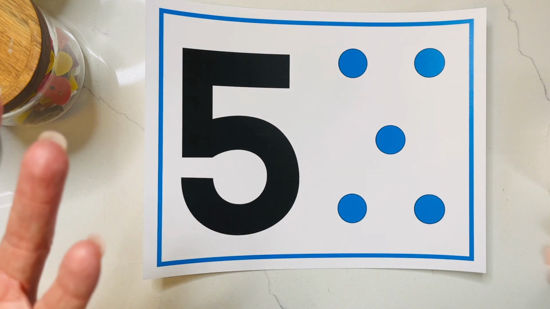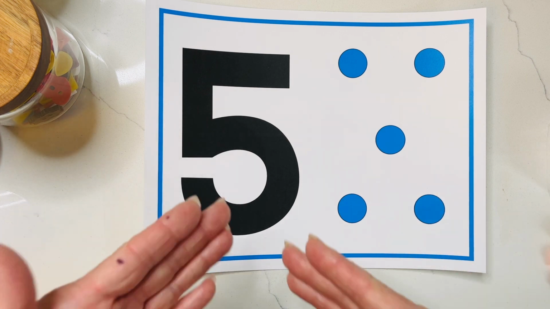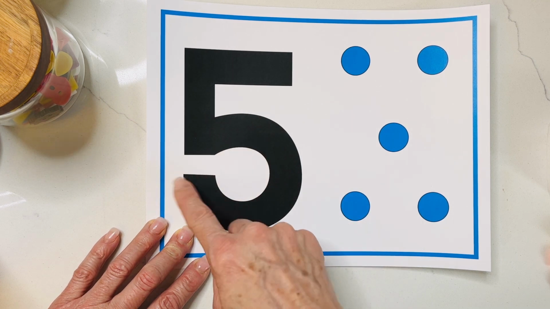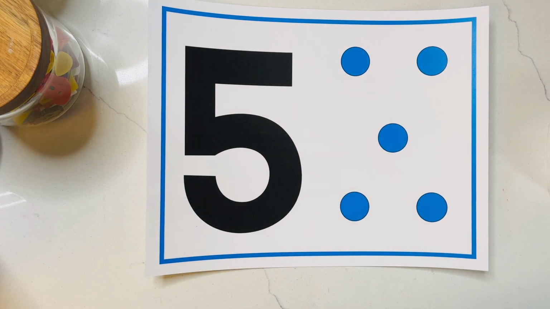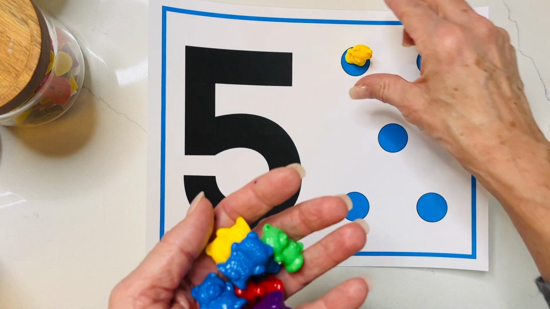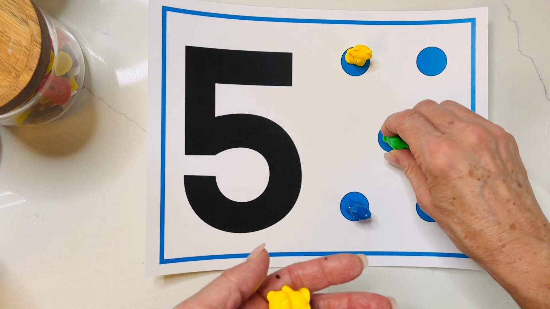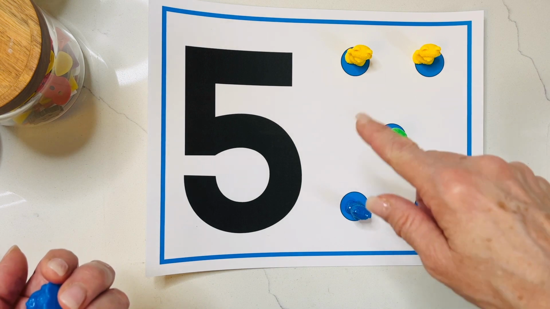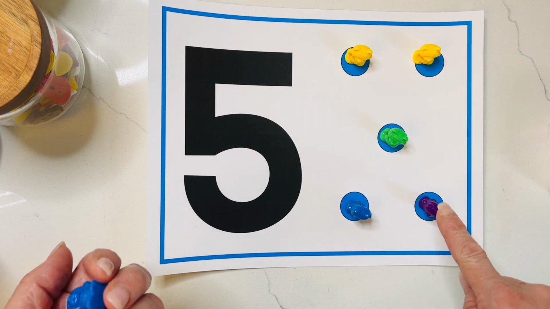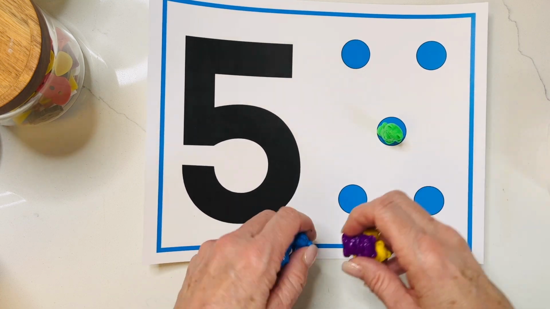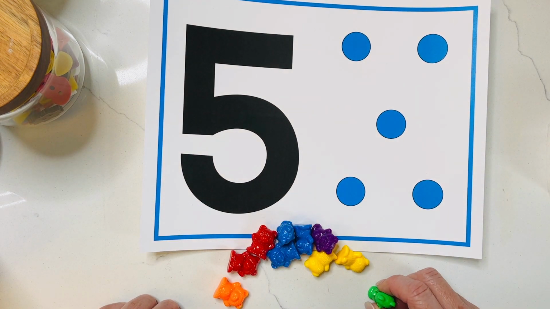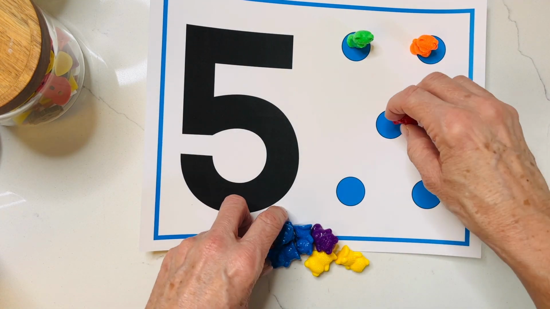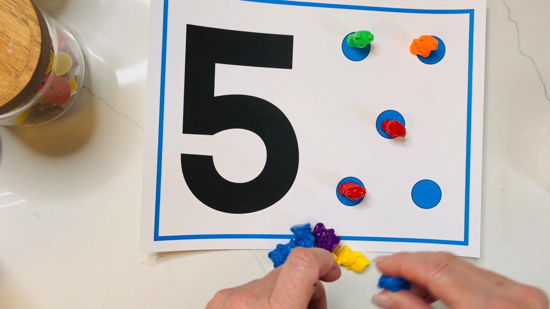So for your younger kids, like your 3-year-olds or those who are struggling, you can say, this is what the number 5 looks like. Let's trace it with our finger. And just have them trace it with their finger. And I might start with these cute little bears. And I might just have the bears on these little dots. And one thing I could do was say, count the bears. 1, 2, 3, 4, 5. Or I could just have a little pile of bears and say, put a bear on each dot and let's count together. 1, 2, 3, 4, 5.